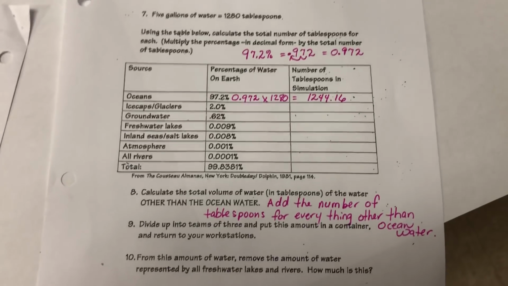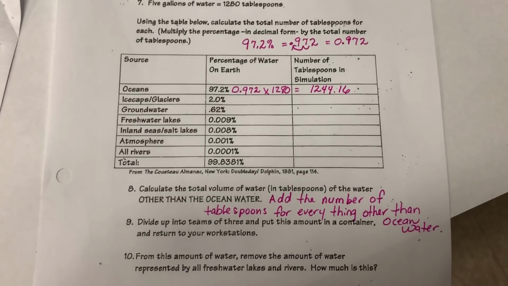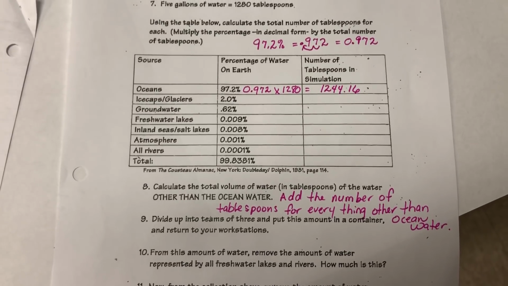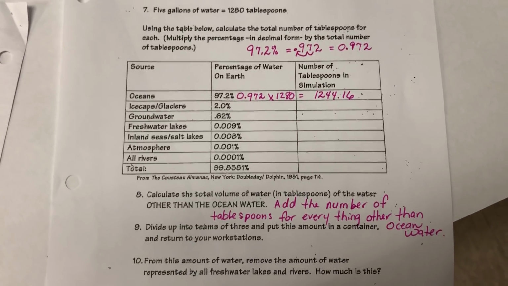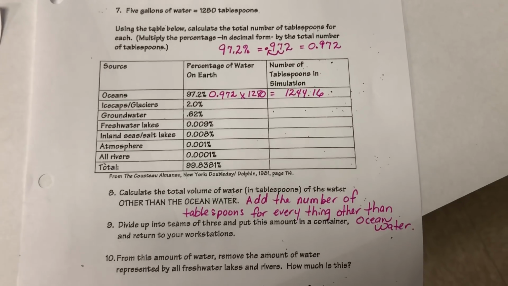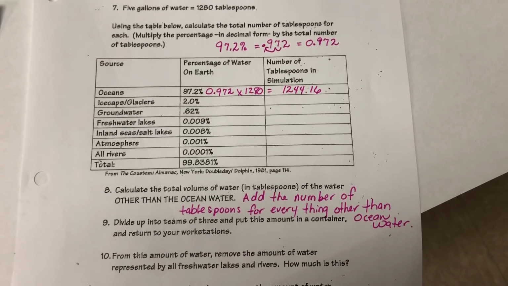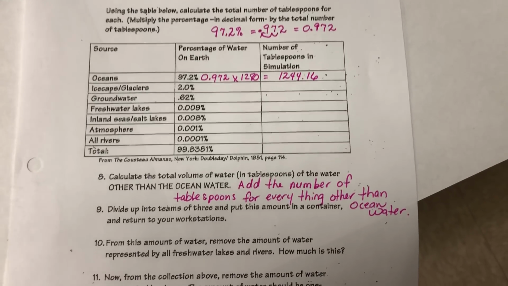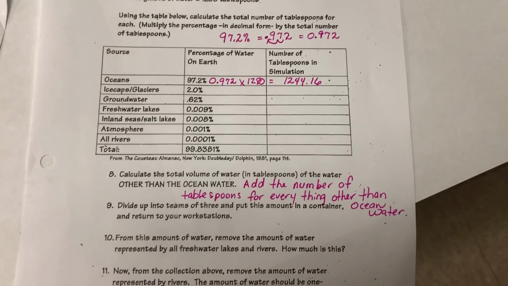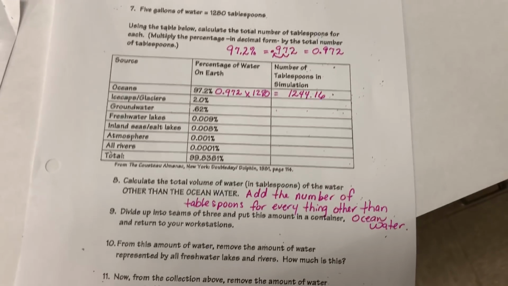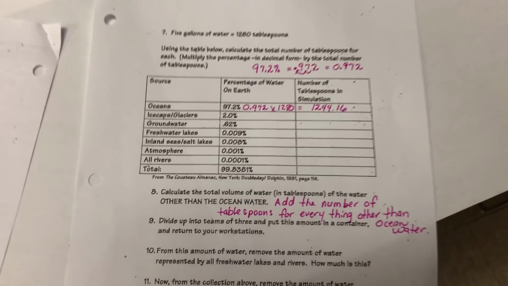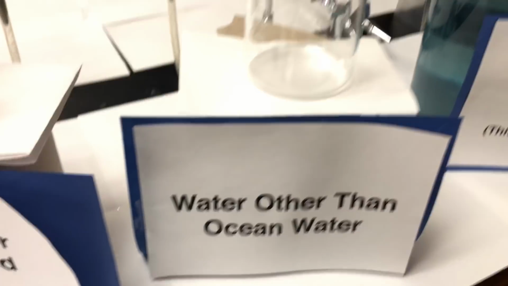Now, when I did this, I got 33.76 tablespoons. Number 9 says divide up into teams of 3 and put this amount in a container and return to your workstations. But we're not going to divide up into teams. I'm going to actually demonstrate that here now. So 33.76 tablespoons then represents water other than ocean water.